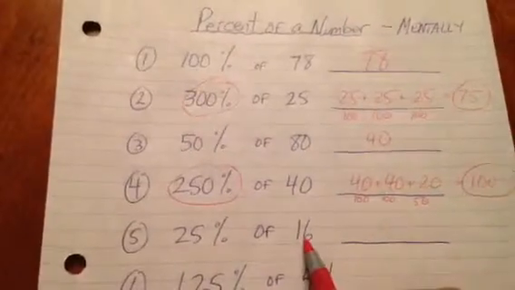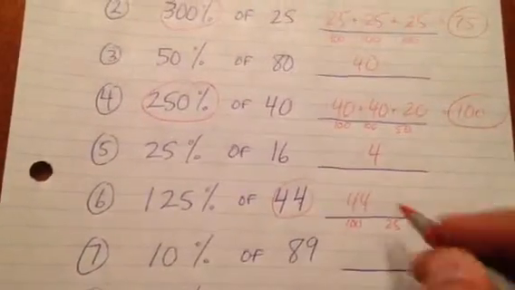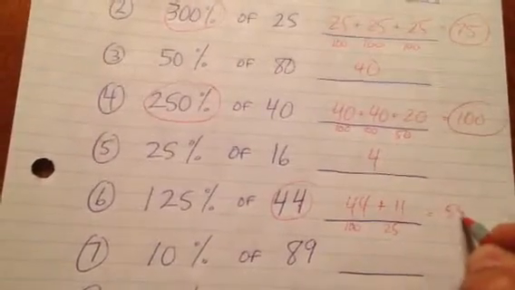25% of 16 is a quarter. Divide this by 4. That's 4. 125% of 44, we need 100 plus we need 25. 100% of that is 44. A quarter of that is 11. 44 plus 11 is 55.